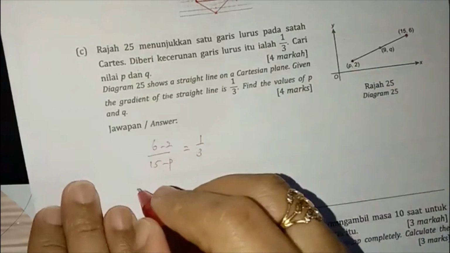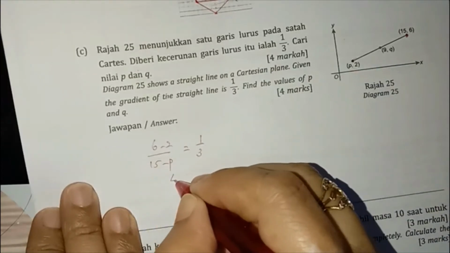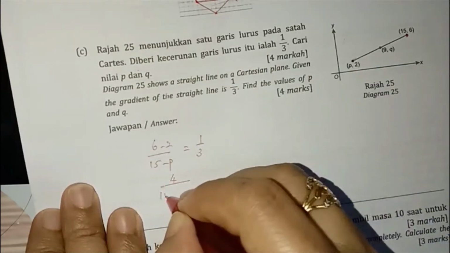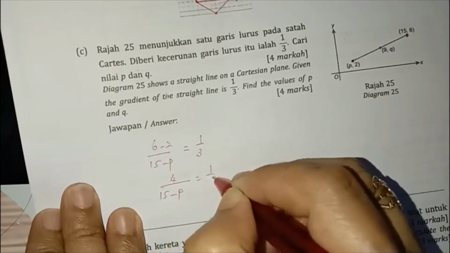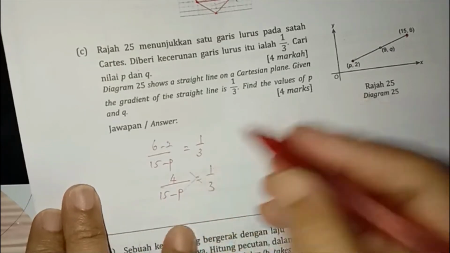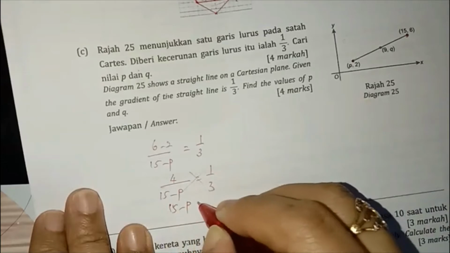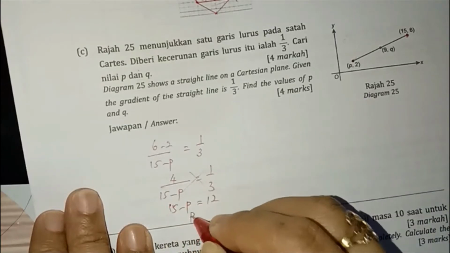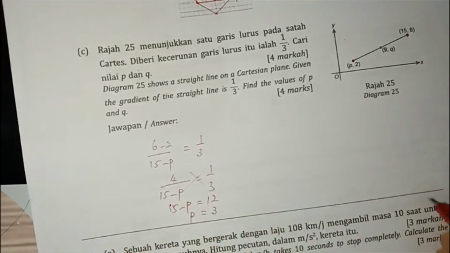So we get 4 over 15 minus p equals to 1 over 3. So I just cross multiply. So 15 minus p equals to 12. P equals to 3.